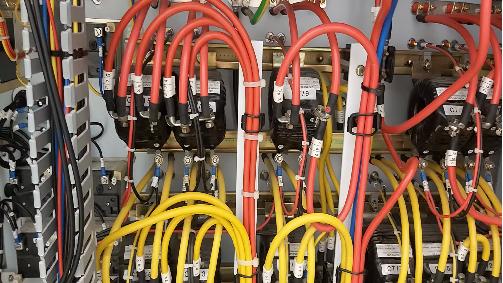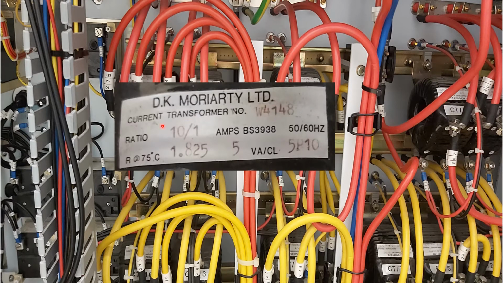If we have a look at the data for this CT, you can see the ratio 10:1 amps, BS3938, 50 or 60 hertz, the resistance at 75 degrees 1.825, 5 volt amp, and the percentage of error is 5B10. These are the data for the CT that we are going to use today. You can use this data for your calculation.